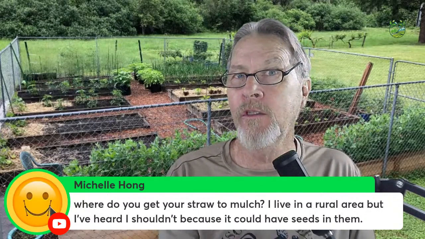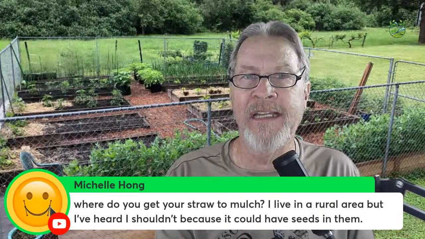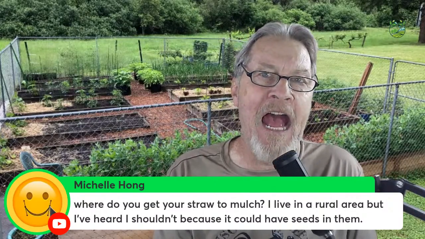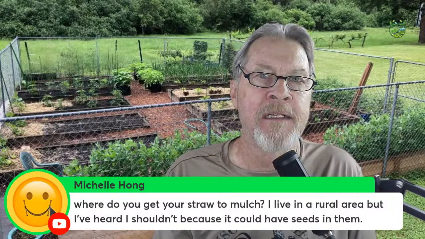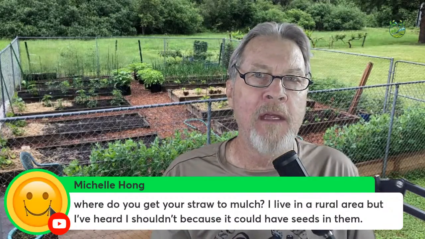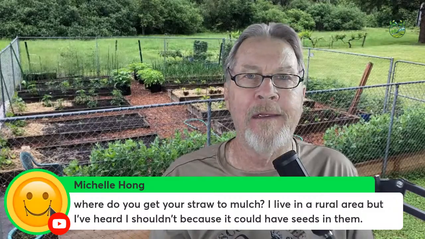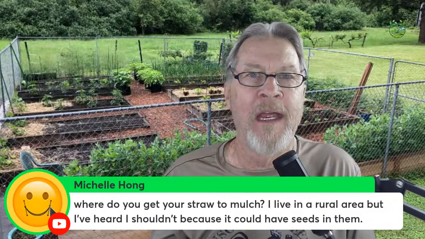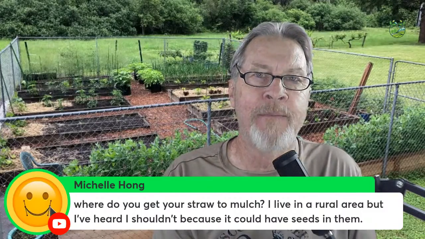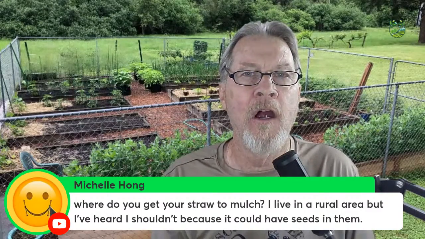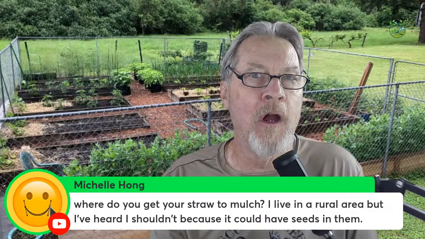Straw is supposed to be, in most cases, depending on the type of straw, the stalks of the plants after they've harvested the seed. And so you'll have food crops like rye and wheat, where they'll come through and harvest the seeds and then leave behind the stalks. Well, those stalks are what the straw bales are.